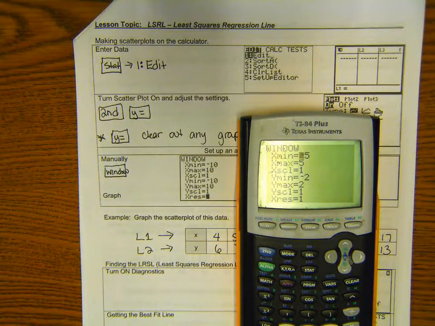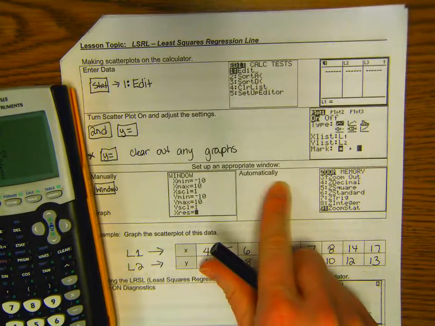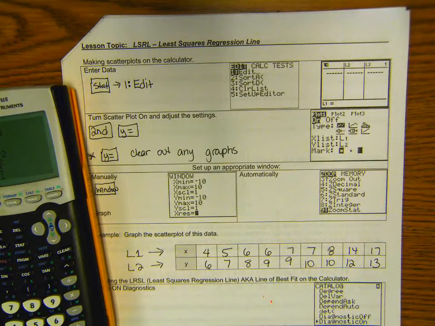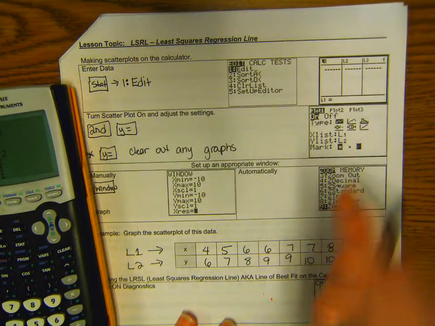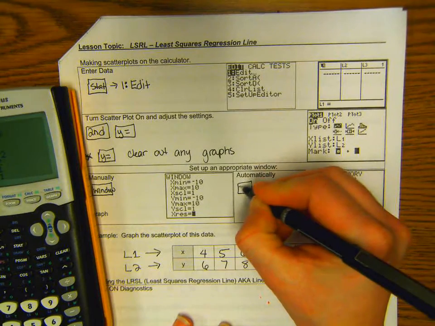Yes. Okay. If I was setting this up by hand, I would want to make sure my Y-min was smaller than what number? 6, but bigger than what number? Okay. Perfect. Then you could see all your dots basically. Here's another option. I use this option. Your calculator will fit or pick a window for you automatically. To do that, we're going to use zoom stat.